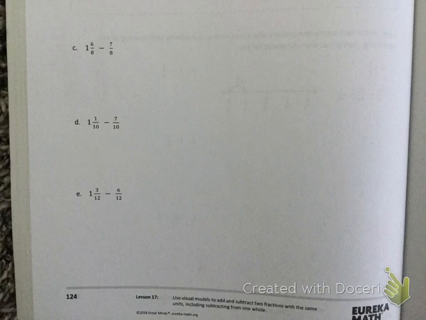All right, the next thing you're going to be working on, just as a reminder, is using number bonds to decompose and find the difference between mixed numbers and fractions. And so what we can do here is use the standard algorithm in order for us to understand how to find the difference. So let's go through each one just as a quick reminder. I have 1 6/8 subtracting 7/8.